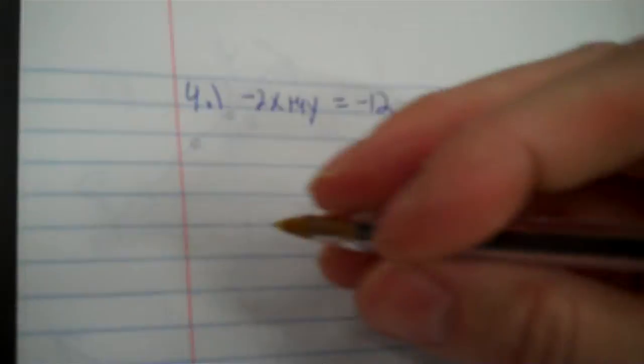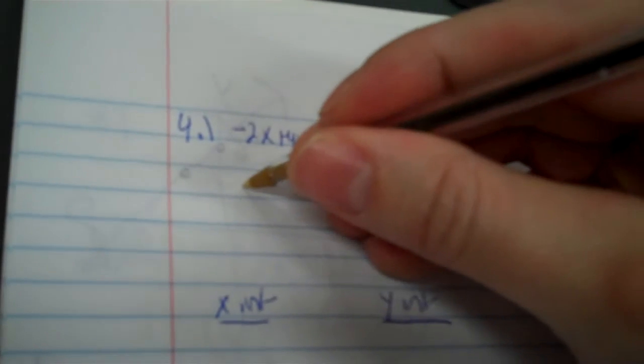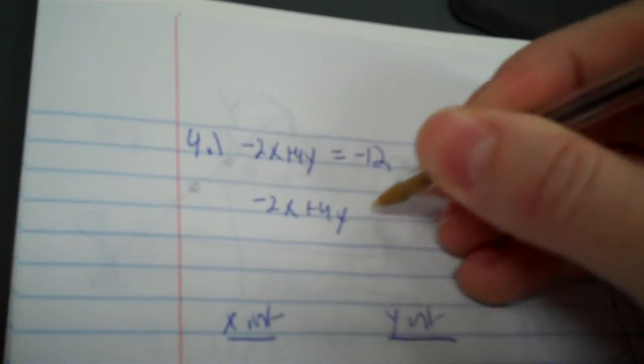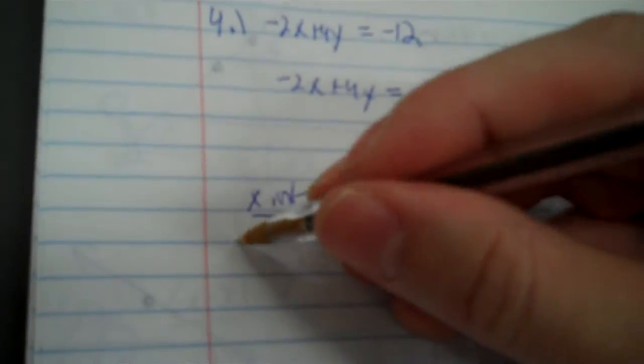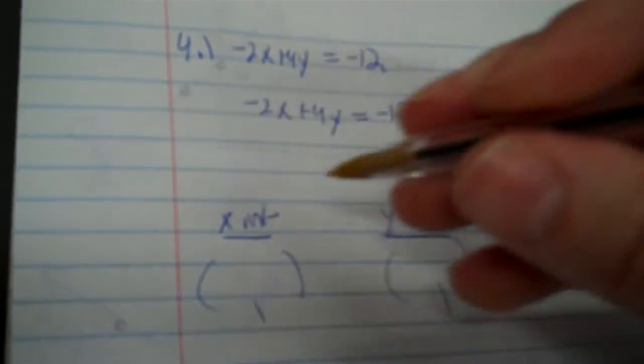Okay, number 4. It's the last graphing you have to do. Negative 2x plus 4y equals negative 12. This time they want you to use a different method. They want you to use x and y intercepts. So I write x int, y int. If you have to find that, you need to write two of these equations. Negative 2x plus 4y equals negative 12. Give yourself some room. So x, y intercept, we make the coordinates.